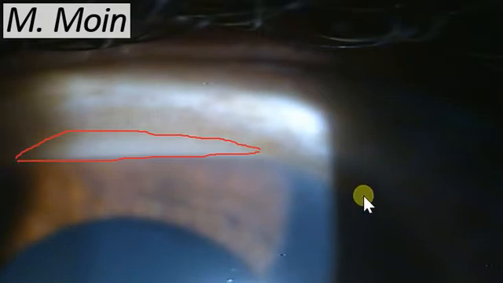Today we're going to show you a very interesting video in which the most obvious finding, which you see if you look very carefully at this area, is a whitish area over here in the superior limbus. So you need to identify that. The other thing you're seeing is this pigmented area at the limbus over here. This is just racial pigmentation which you are seeing in this patient.